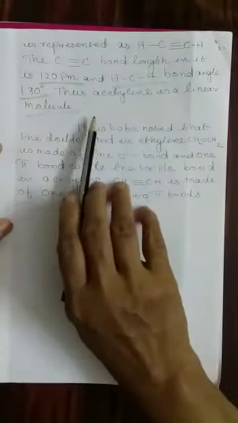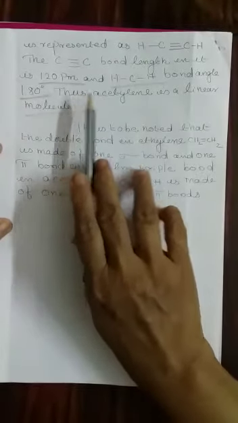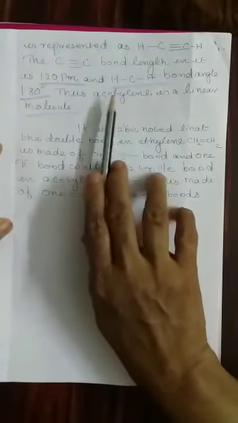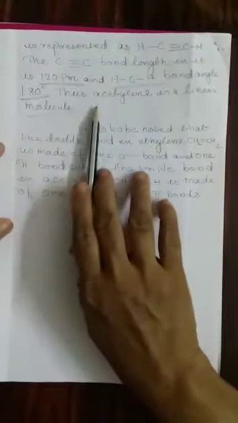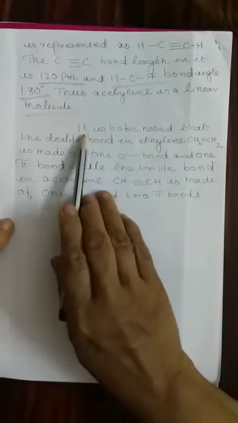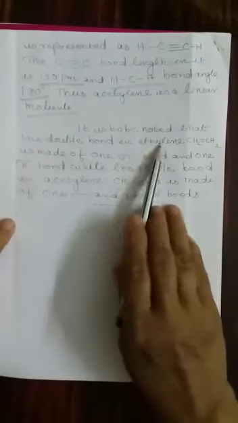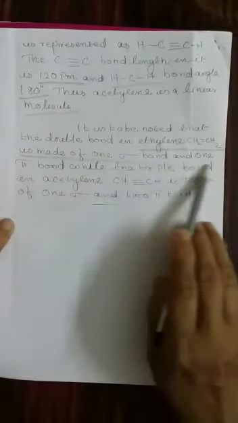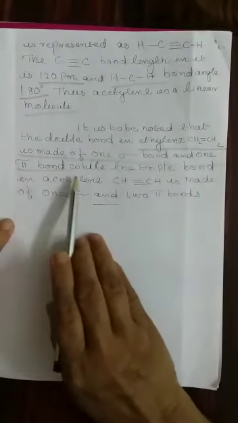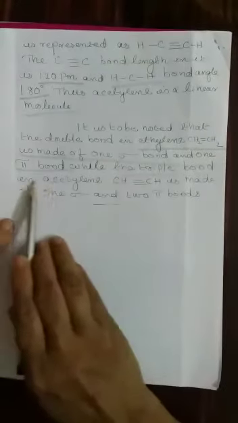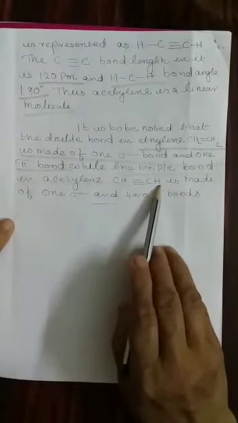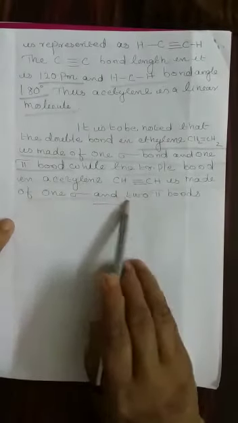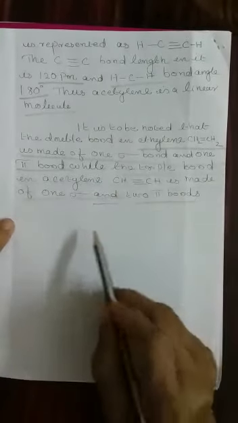These 3 points are very important for each molecule. For any molecule, regarding the hybridization, you have to say the bond angle, the shape of the molecule, and the sigma bonds, pi bonds, etc. It is to be noted that the double bond in ethylene, CH2 double bond CH2, is made up of one sigma bond and one pi bond, while the triple bond of acetylene, CH triple bond CH, is made up of one sigma bond and two pi bonds.